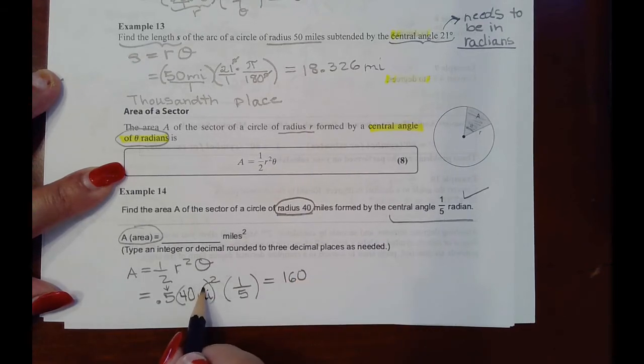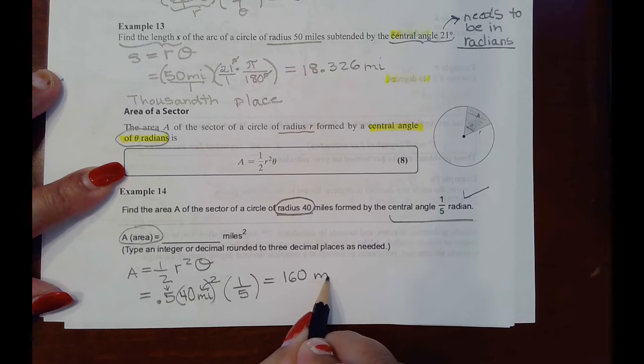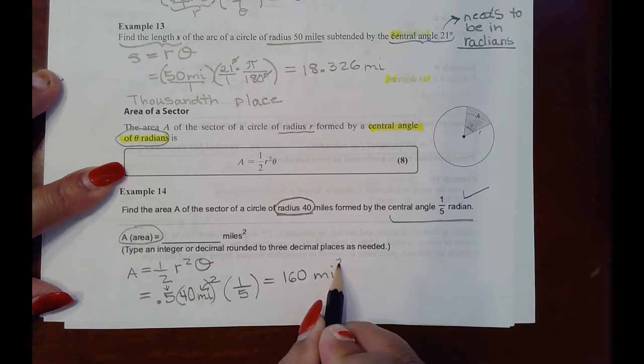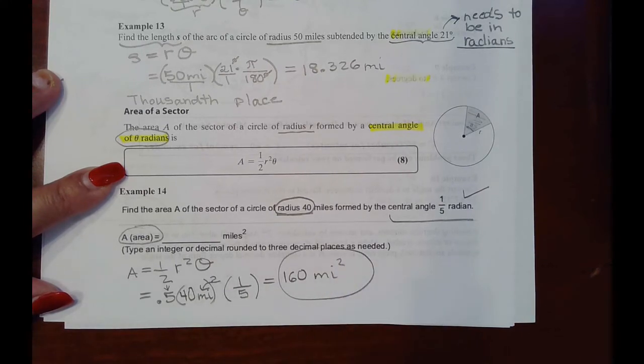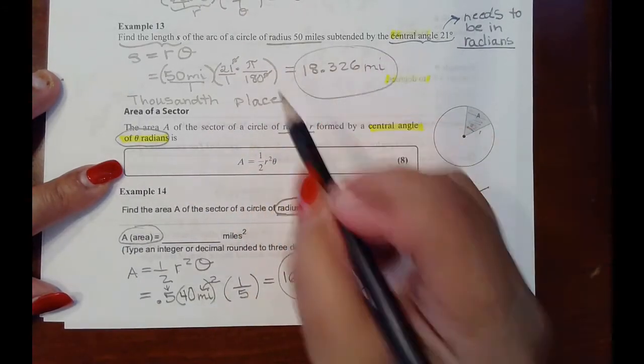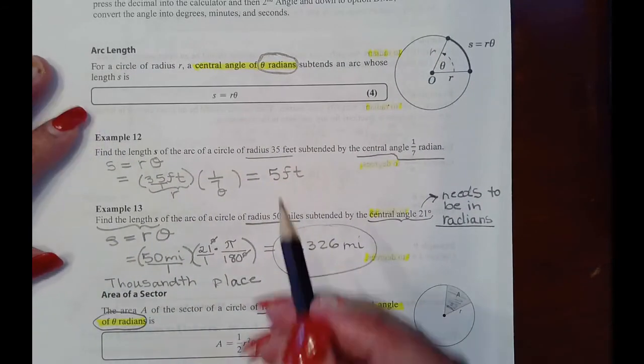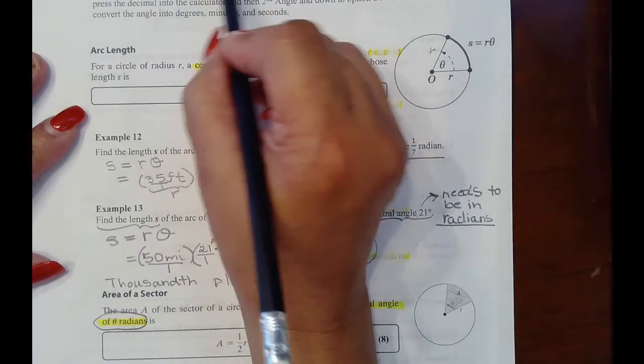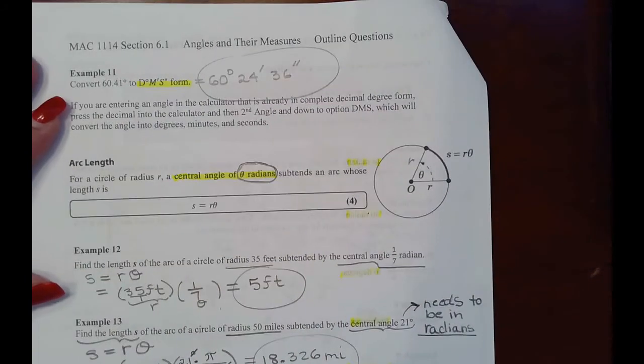And then the units would be right here, miles squared. And there's your final answer there. This was the final answer for this. And this was the final answer for this. And that was the final answer at the top.